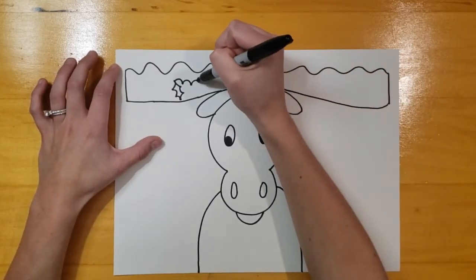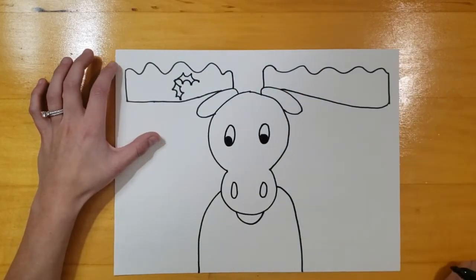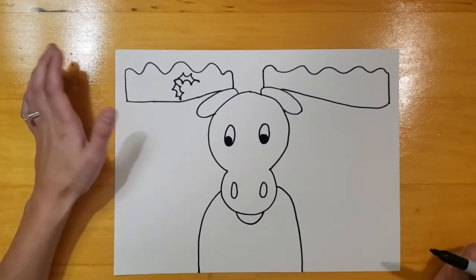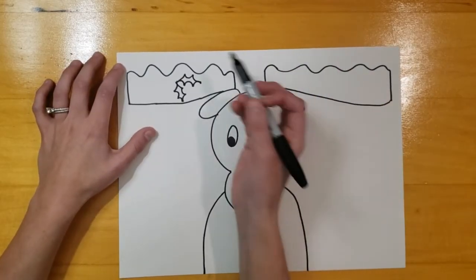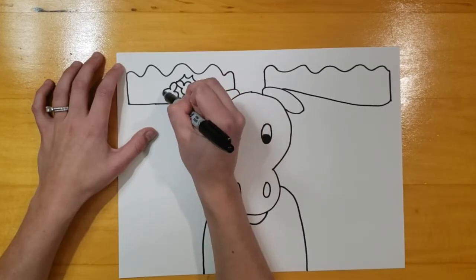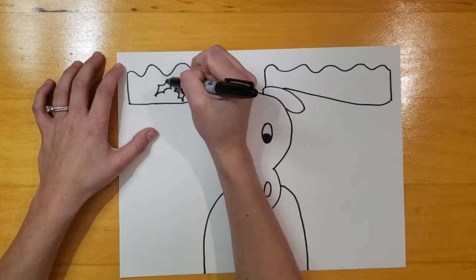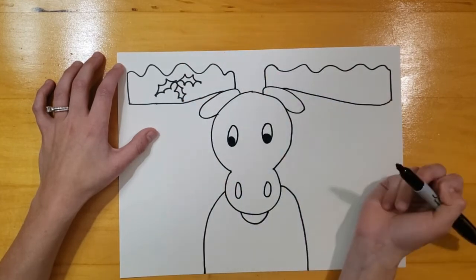And now I'm going to go back. Curve in, curve in, curve in. And I'm connecting those leaves. I'm going to do one more. Curve out, curve out, curve out. And now when I go back, I'm going to curve in, curve in, curve in.